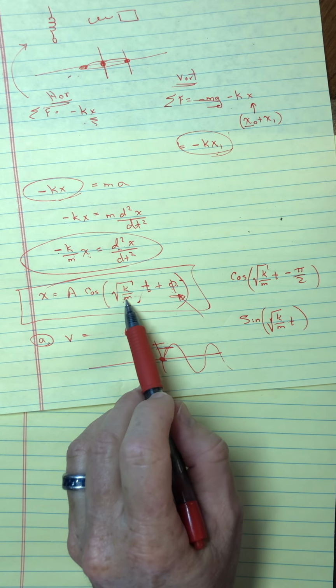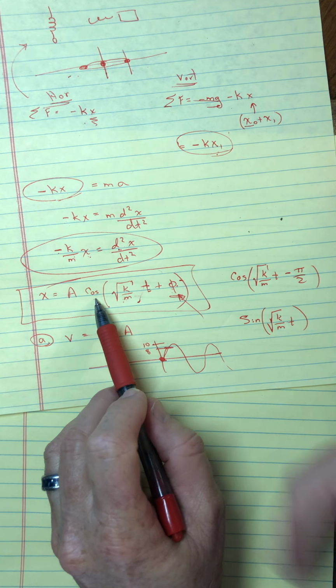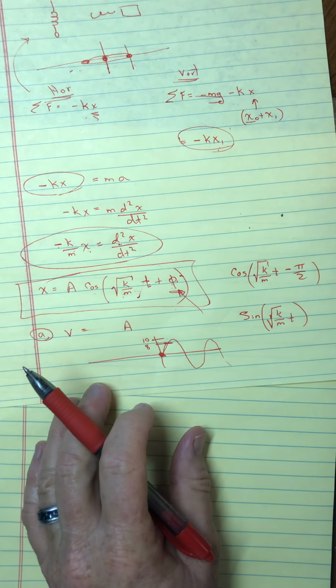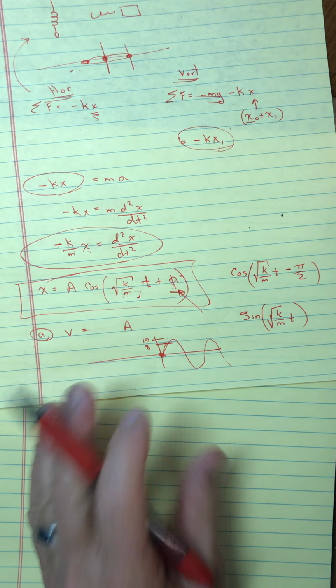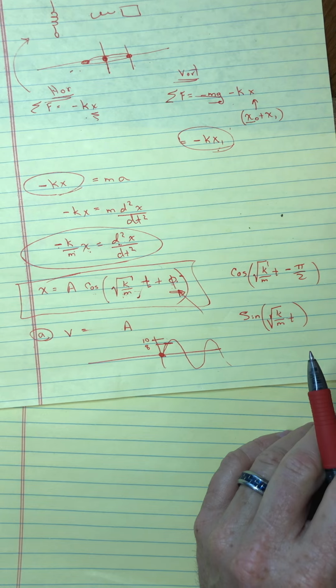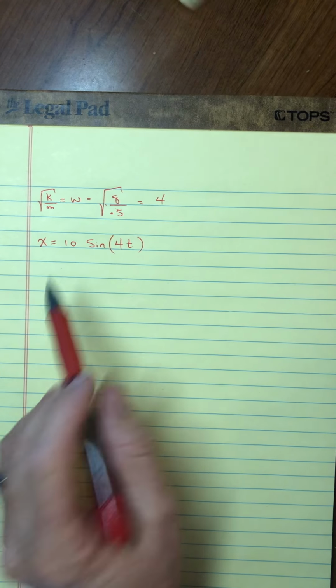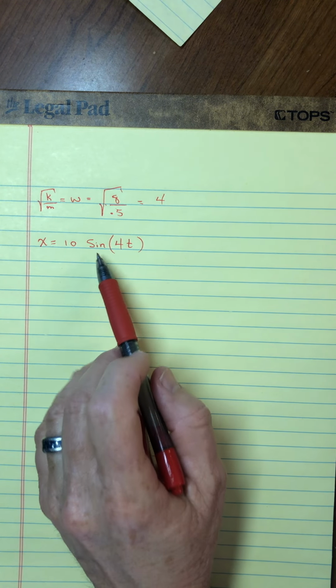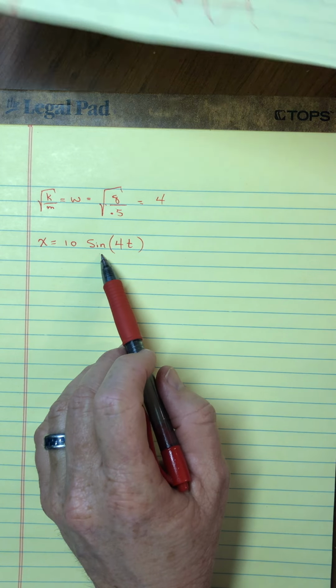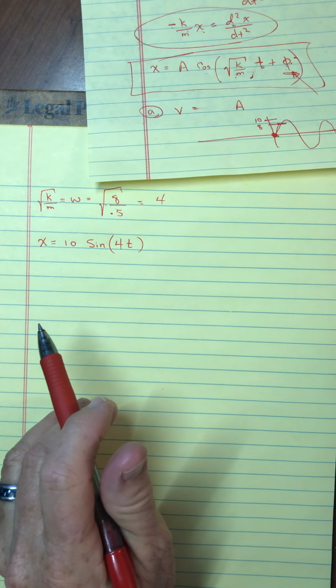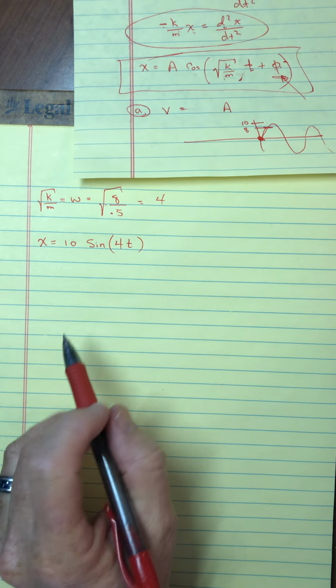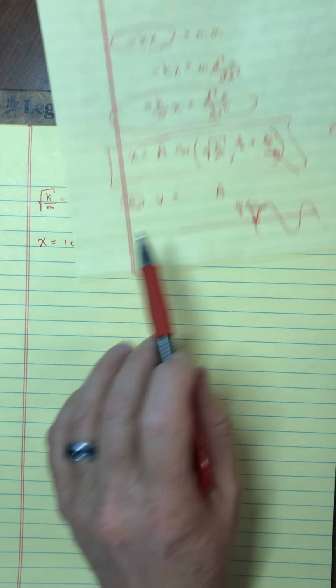And we can put a value here, and we can do a sine instead of a cosine. But like I said, take that with a little flexibility, because it doesn't have to be a sine here. All these questions would give you the same answer, whether you did a sine or a cosine.